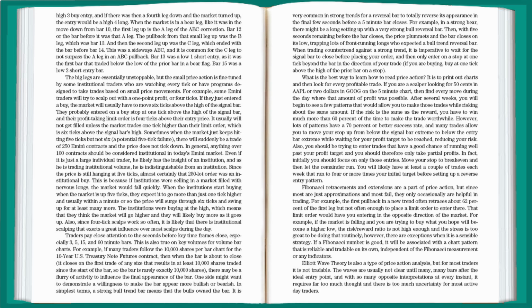Then, with 5 seconds remaining before the bar closes, the price plummets, and the bar closes on its low, trapping lots of front-running longs who expected a bull trend reversal bar. When trading counter trend against a strong trend, it is imperative to wait for the signal bar to close before placing your order, and then only enter on a stop at one tick beyond the bar in the direction of your trade. If you are buying, buy at one tick above the high of the prior bar on a stop.